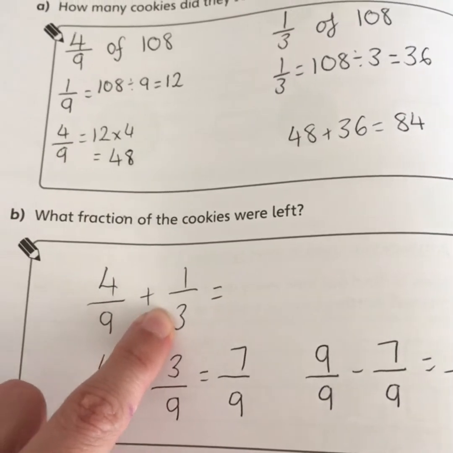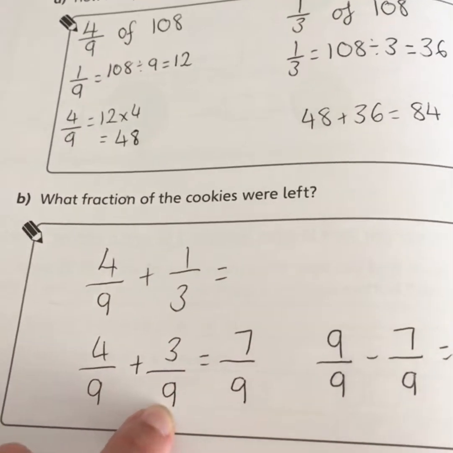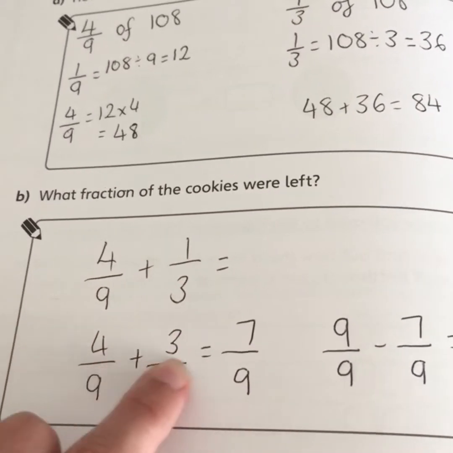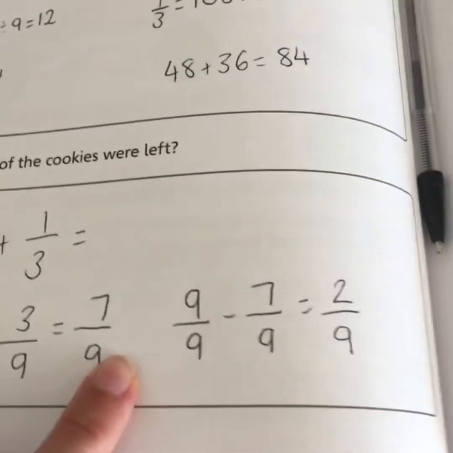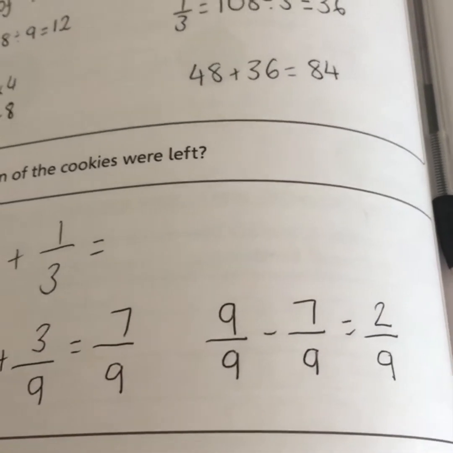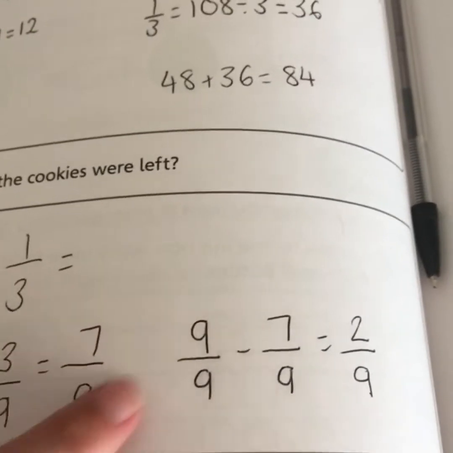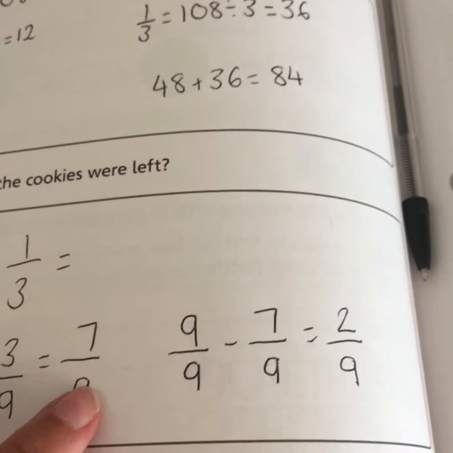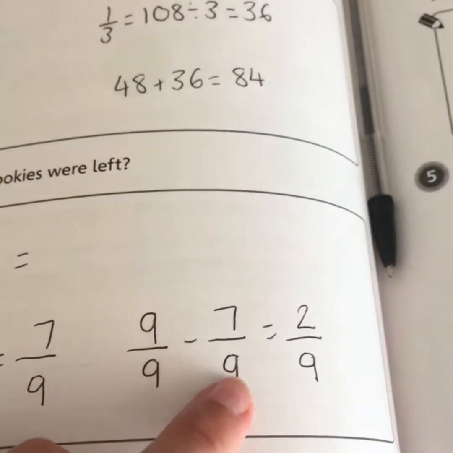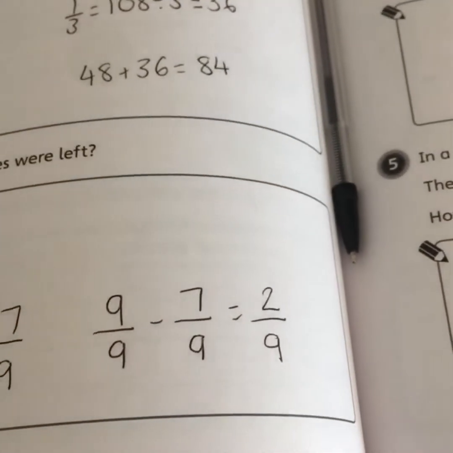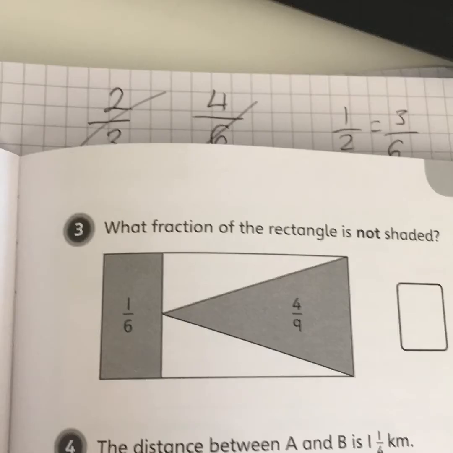1/3, you times thirds by 3 to get to ninths. So you times the numerator by 3, which is 3. Add these together is 7/9. So I now need to take away 7/9 from the whole, because the 7/9 is the amount that were sold, and I want to know how many were left over. A whole is 9/9. Take away 7/9 should have been 2/9. Give yourself a tick.